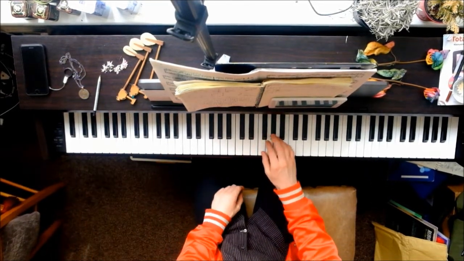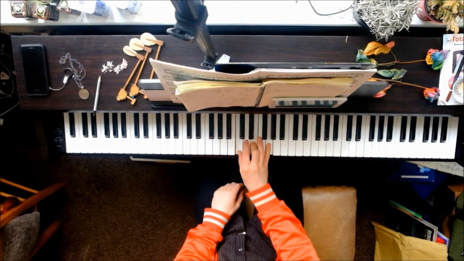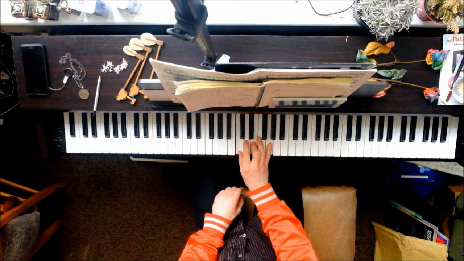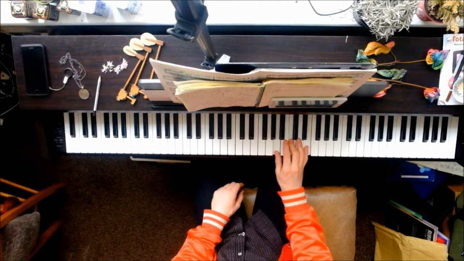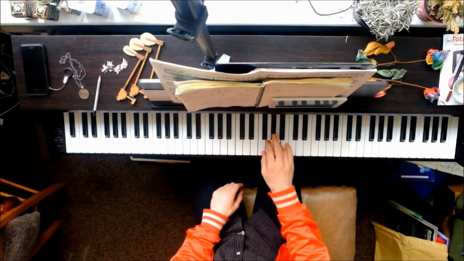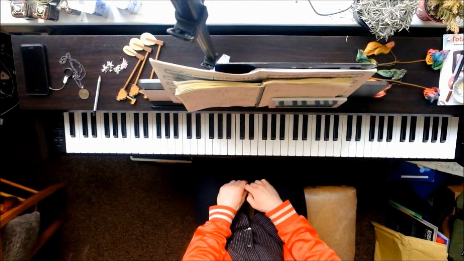Because this G sharp is directly between the top note of the C major chord and the first note, or the bottom note, of that A minor chord, right? So that sounds quite good.